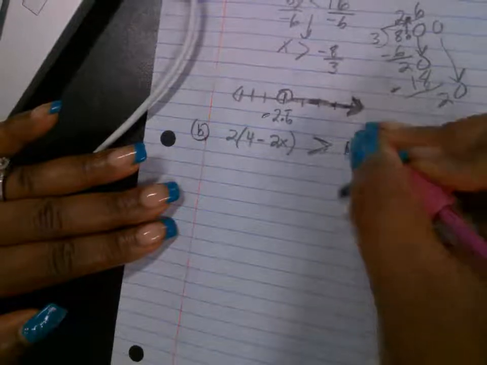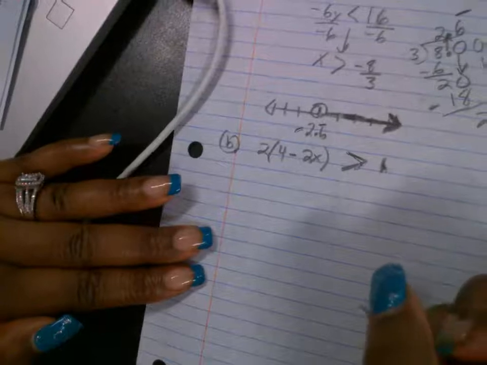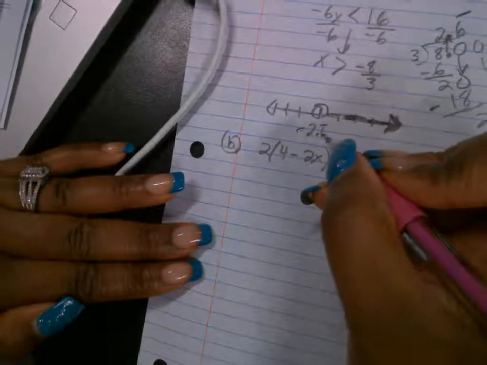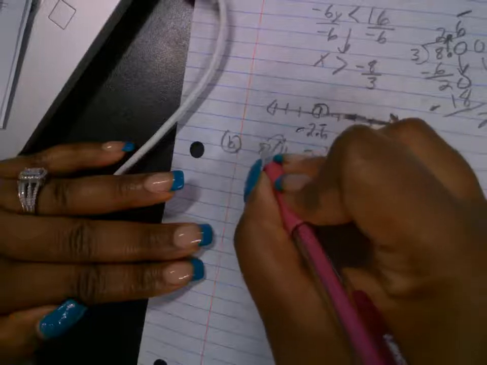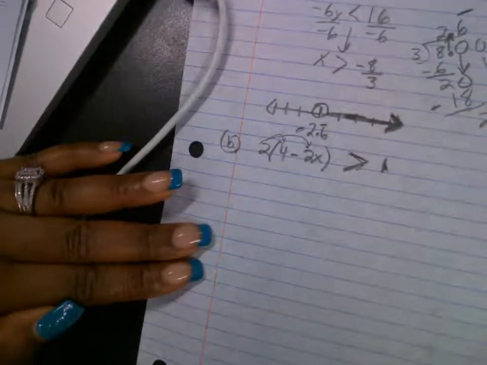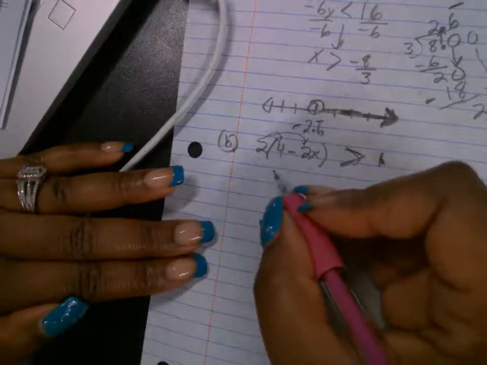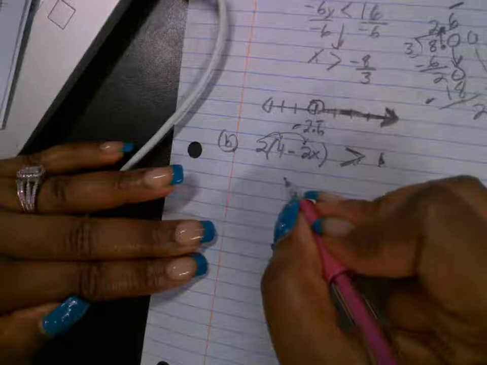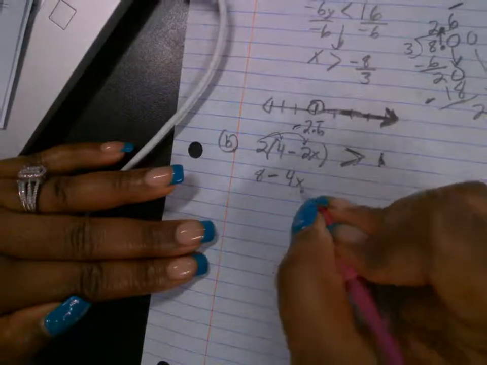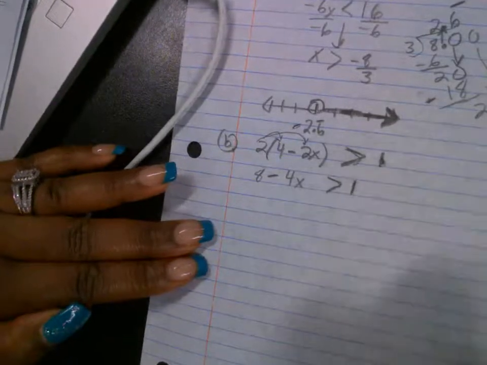Okay. All right. What are we going to do first here? What do we do first? Yes. First, distribute. We're going to do distributive property. When you distribute, Samuel, what do you get when you distribute here? What did you get? 8. Very good. Minus 4x. Good job. Bring down the greater than sign. Bring down the 1. Okay.